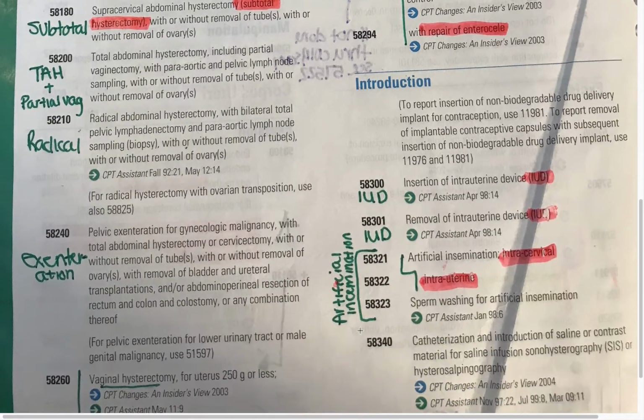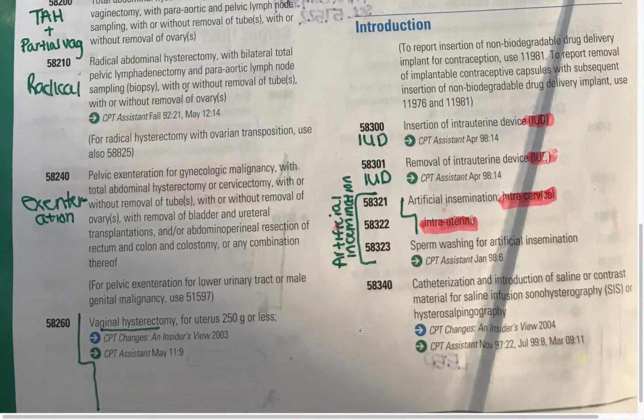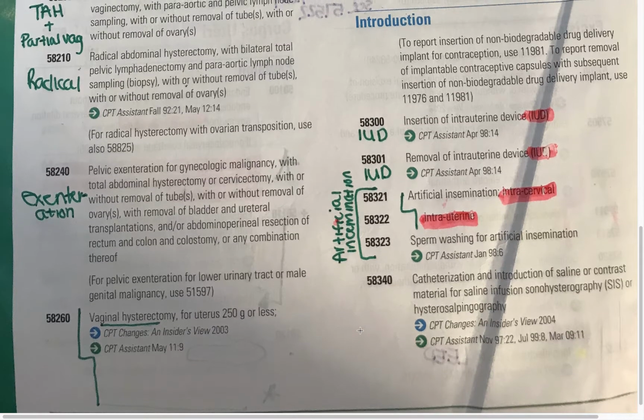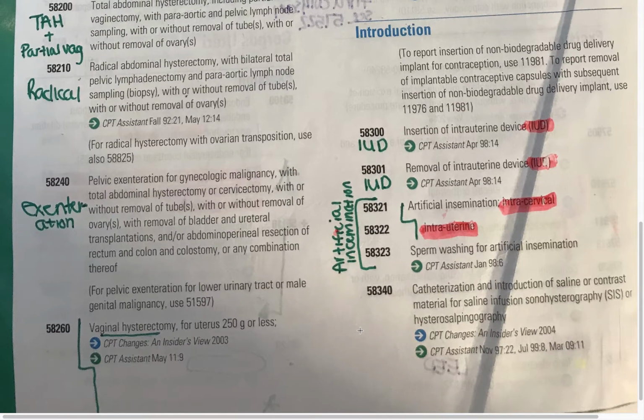The introduction section of this is a pretty common section. I'm sure everybody's heard of an IUD. That's where these are coded from. 58300 is insertion of intrauterine device, which stands for IUD. And then if they are removing it, it's 58301.